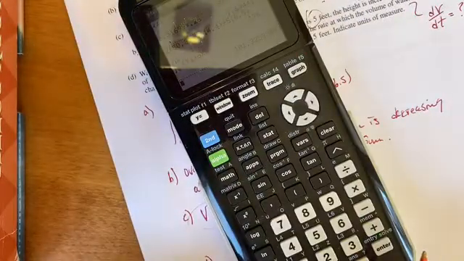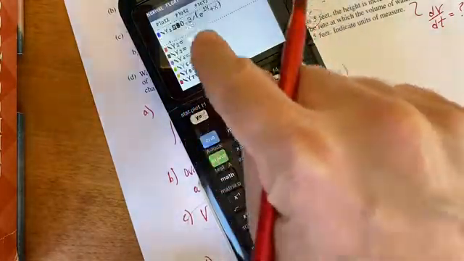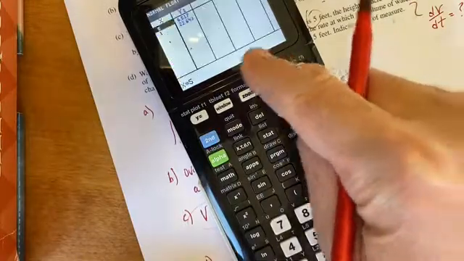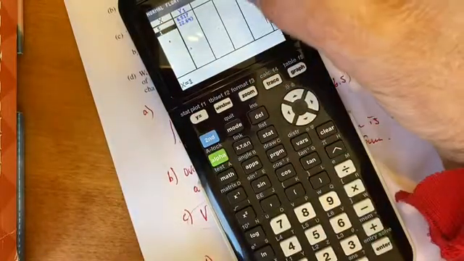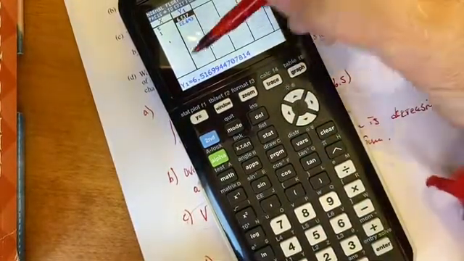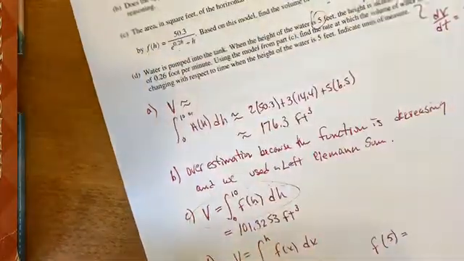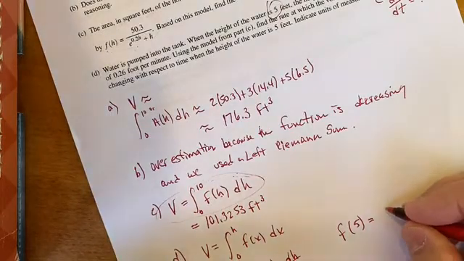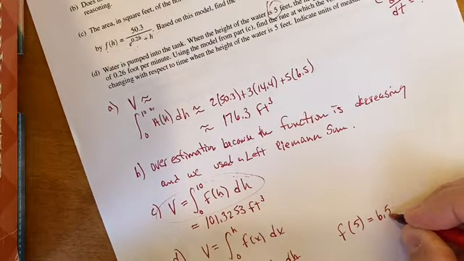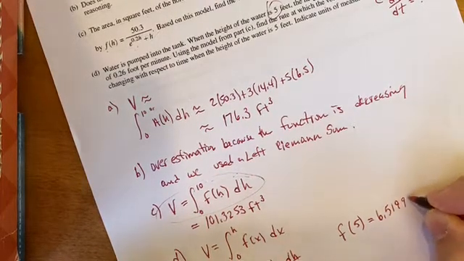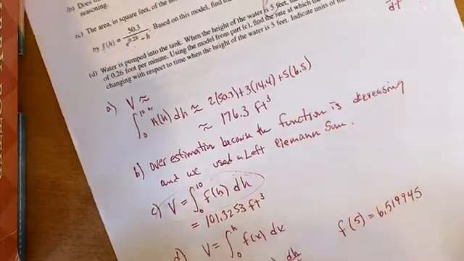Well, here's f, so we just go to the table and plug 5 in, and I like to have more decimals, it's 6.5199945.